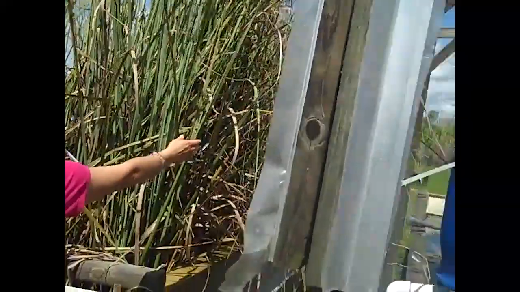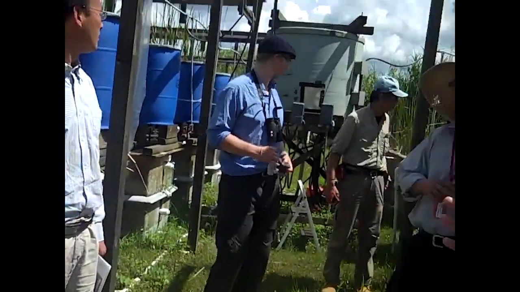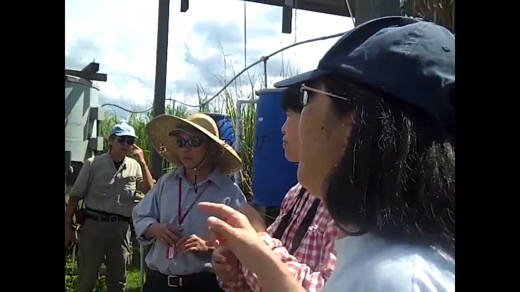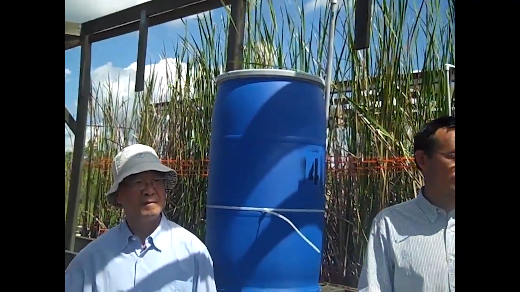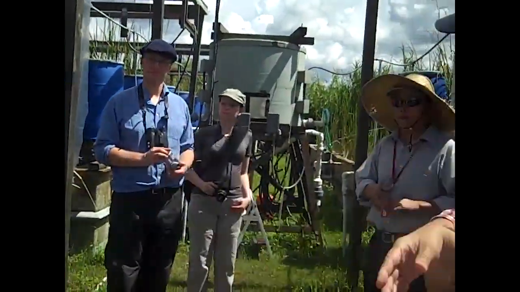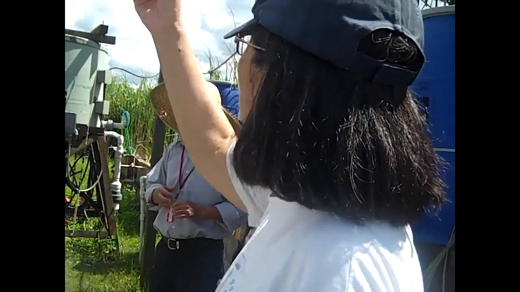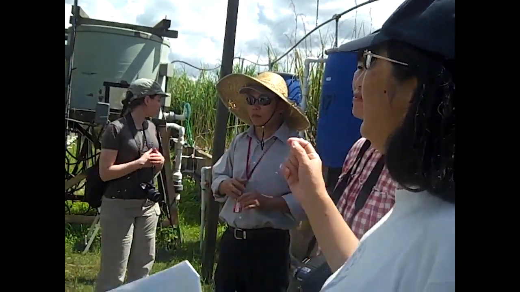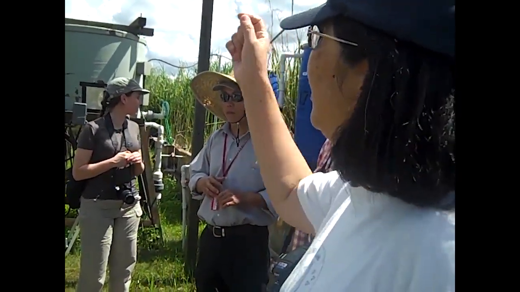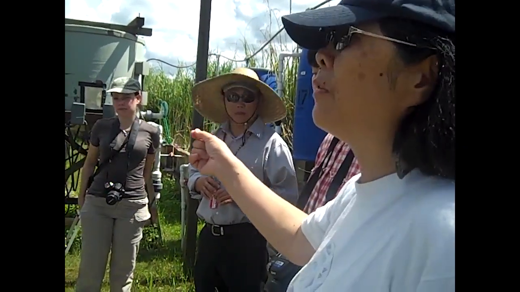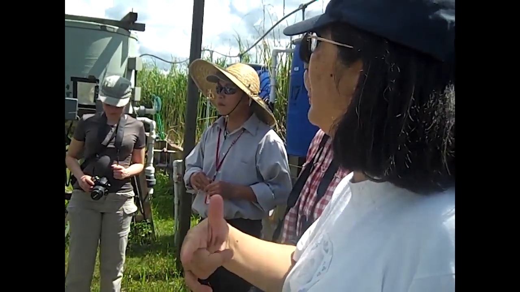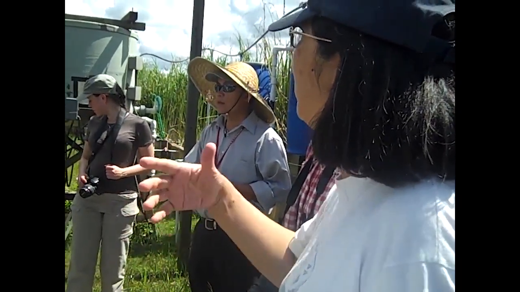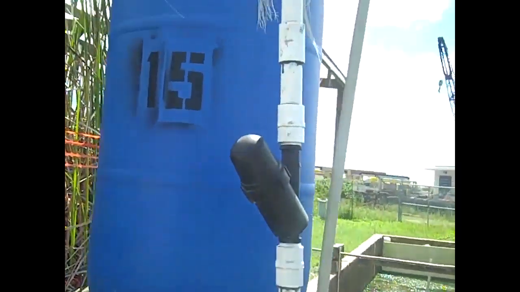Over here we have five vegetation types. The main purpose of these mesocosm experiments is this: we just saw the STA from inflow, and we drove to outflow. The inflow averages about 100 ppb, and the outflow reaches only about 25, between 20 and 35 ppb.